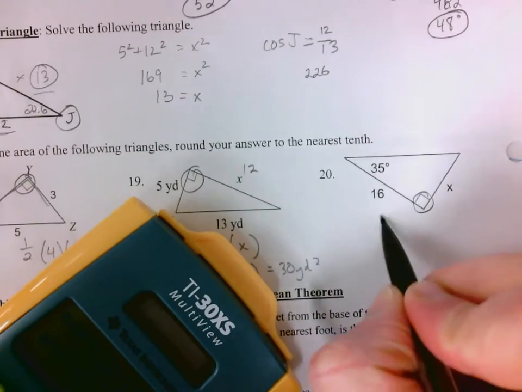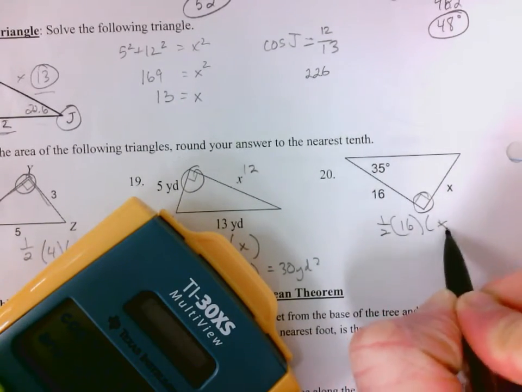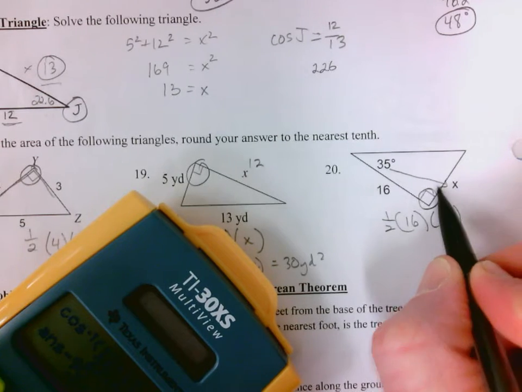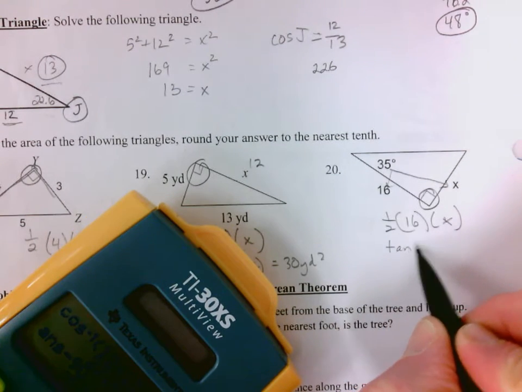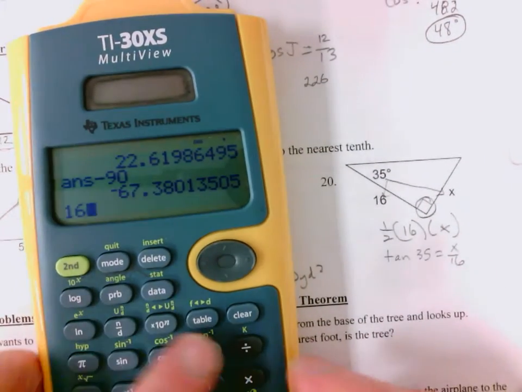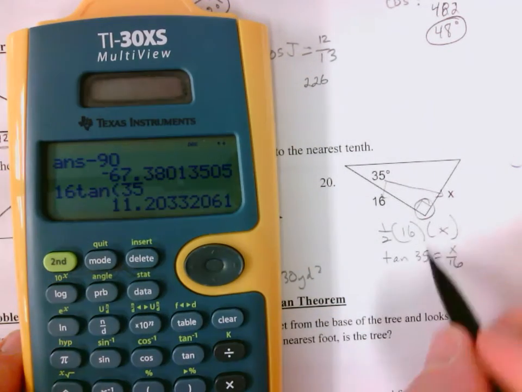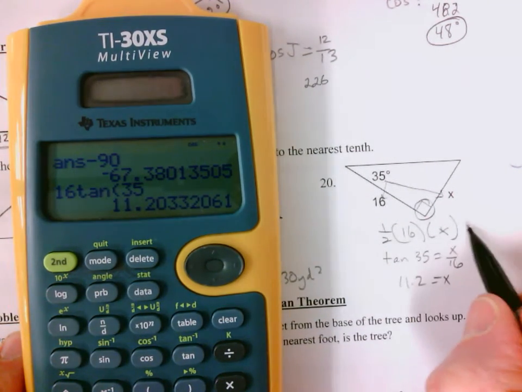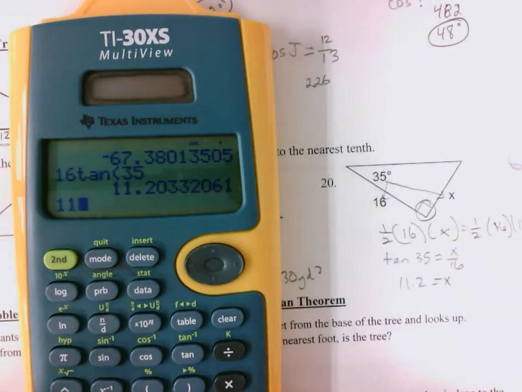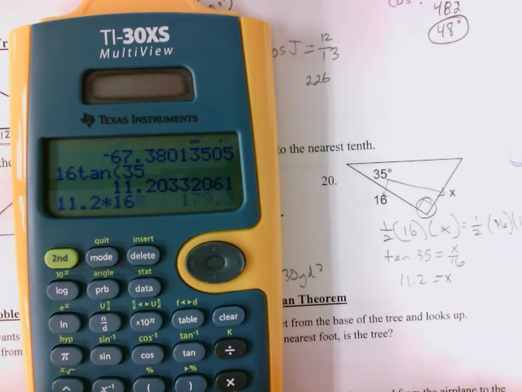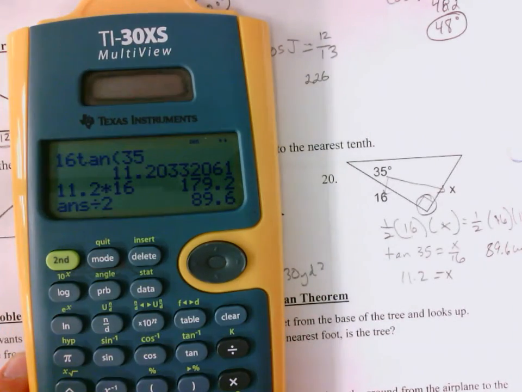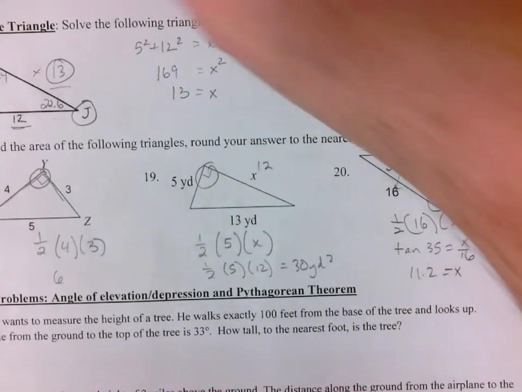Find my right angle, 1/2 times 16 times x. I need to find x. To do that, I'm going to use opposite and adjacent. So I'm going to use tangent of 35 equals x over 16. So I have to multiply 16 times the tangent of 35, 11.2. So my area is 1/2 times 16 times 11.2, 89.6, and it has units squared. Okay, I'm going to stop it and I'll do a video for the word problems.